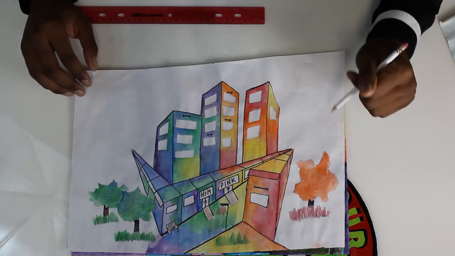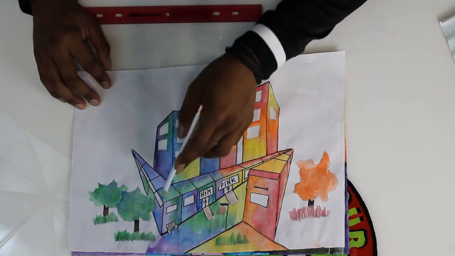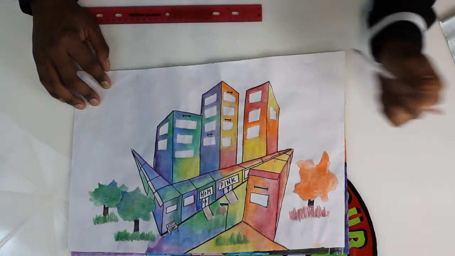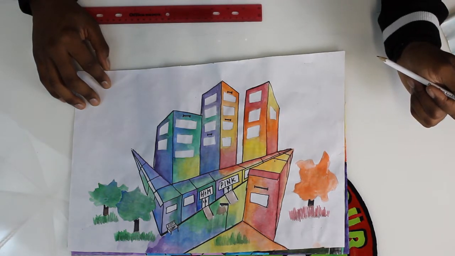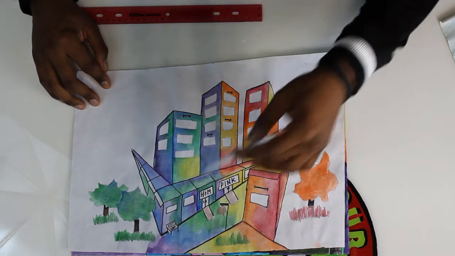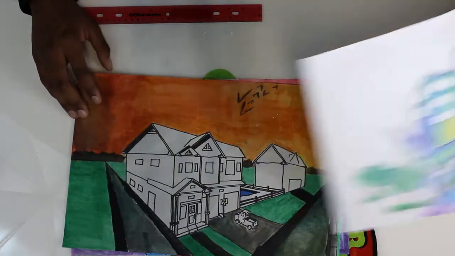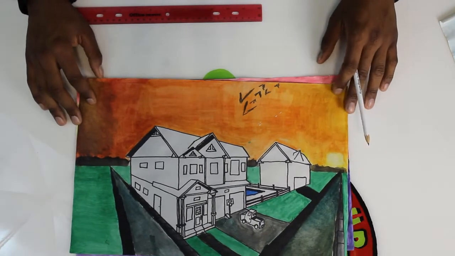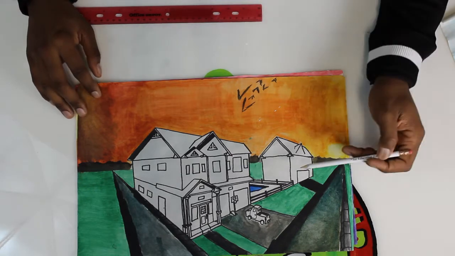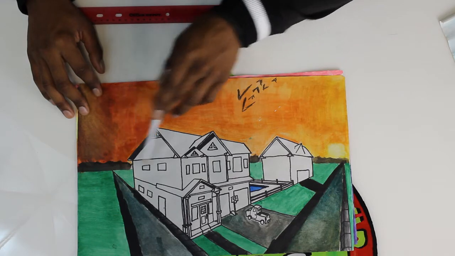In 2-point perspective, you only have 2 types of lines. You have lines that are converging towards vanishing points, and you have vertical lines. There are no horizontal lines in 2-point perspective. The lines either are going straight up and down on the paper, or they are converging to one of the 2 vanishing points. Another 2-point perspective drawing, you'll notice that the lines are either going straight up and down, or they are converging towards the vanishing point.